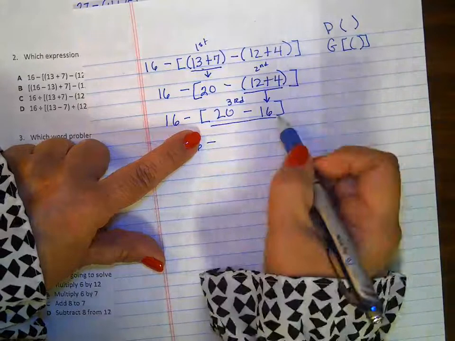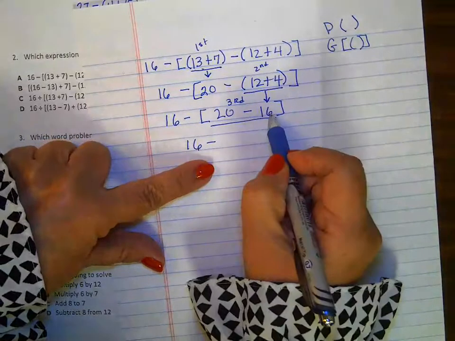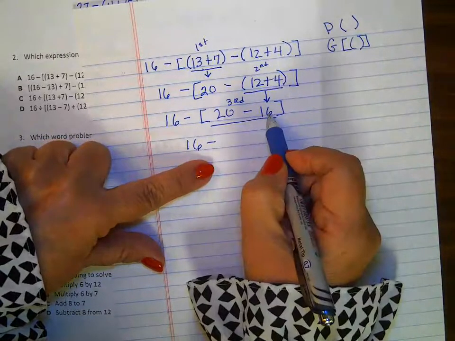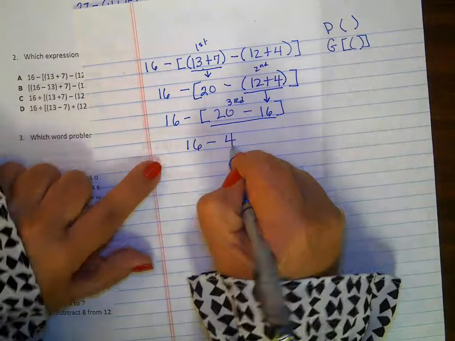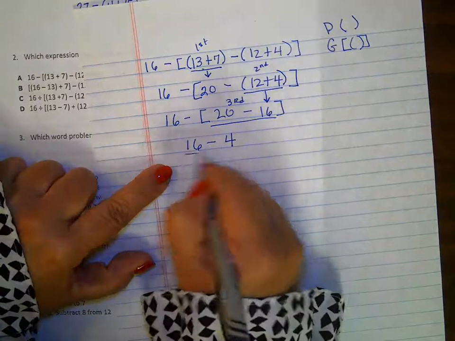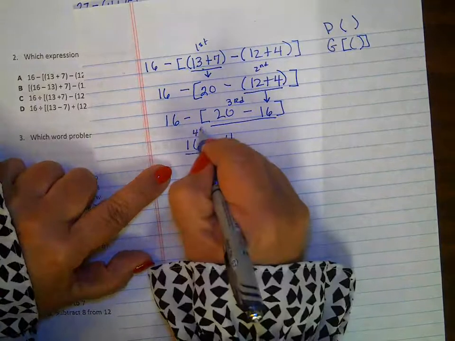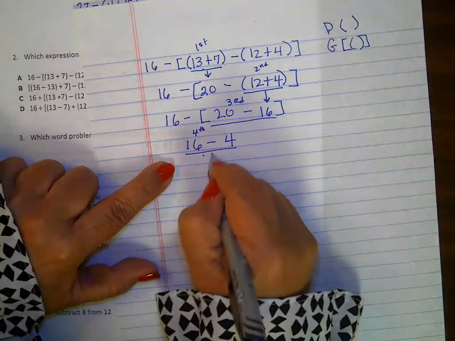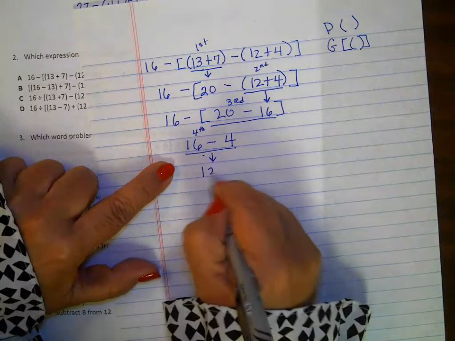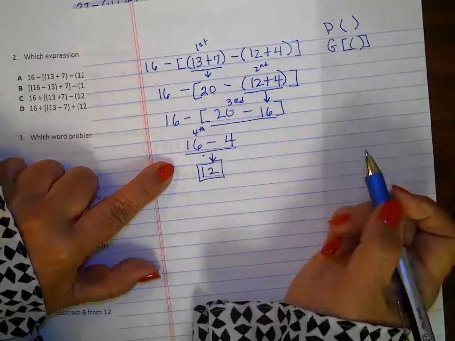And I have 20 minus 16. 20 minus 16 equals 4. And now my fourth step, 16 minus 4 equals 12. And that's my answer for that one.